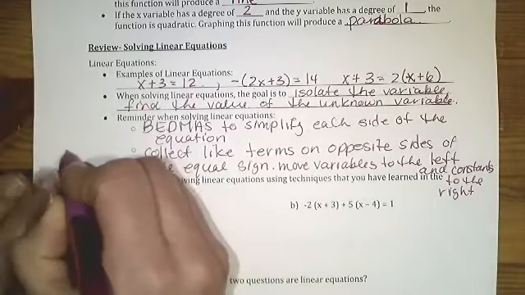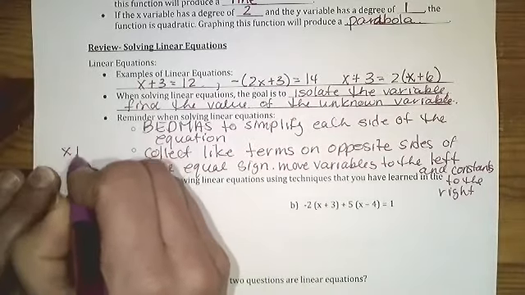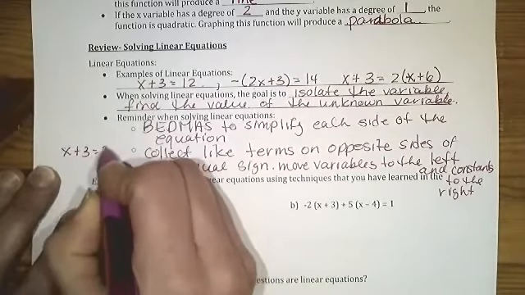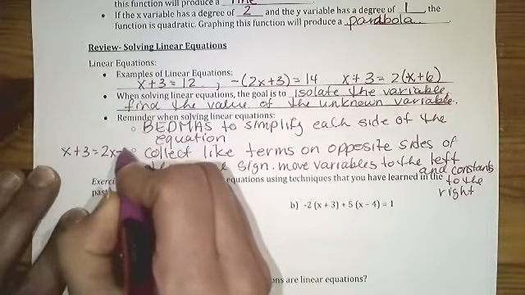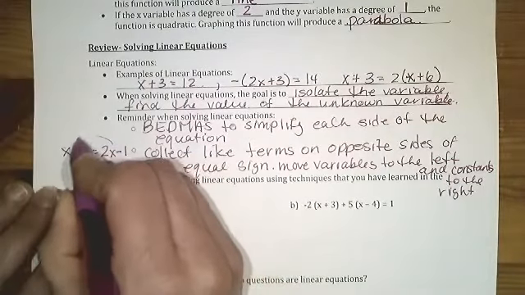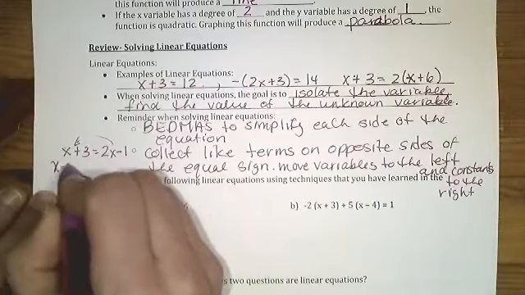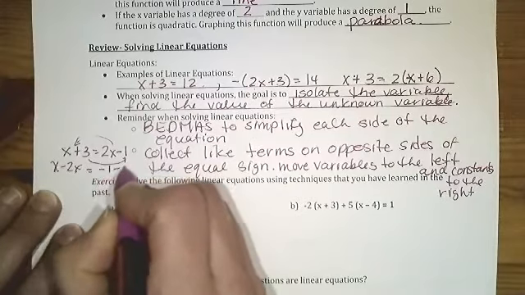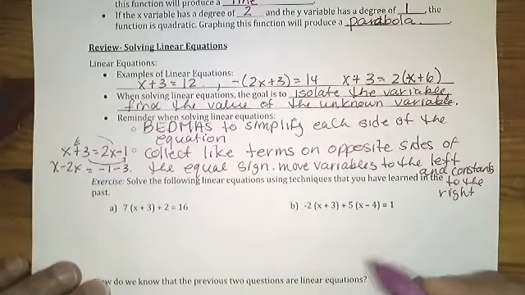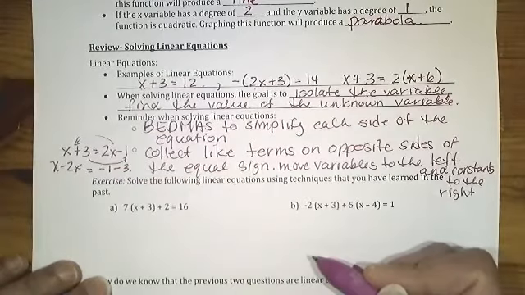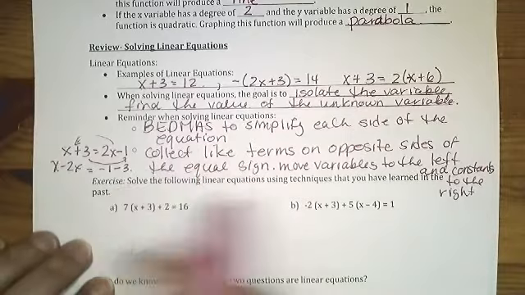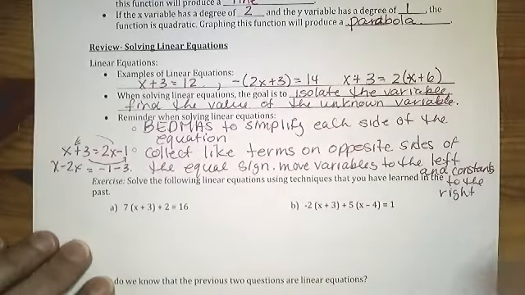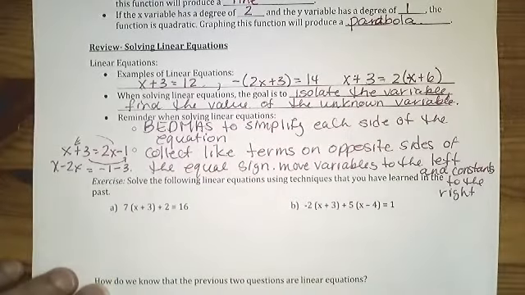So a little example of that might be, just a simple example, 3x and 2x subtract 1, I would move my 2x over here and I'd move the 3 over there. That's what I'm saying. And then we would just collect those like terms. So we want to make sure we get the like terms, and then we'll just simplify after we have those like terms collected.